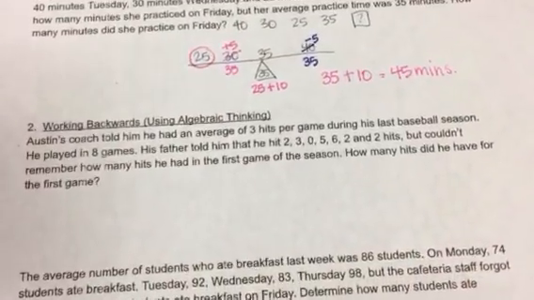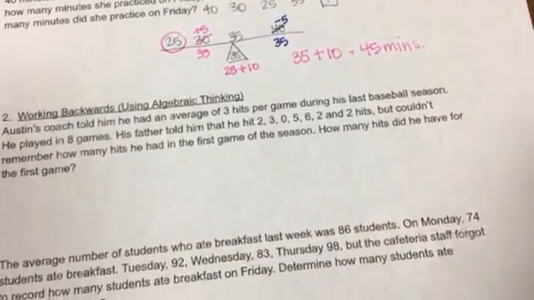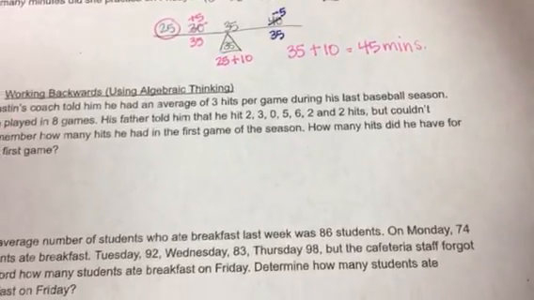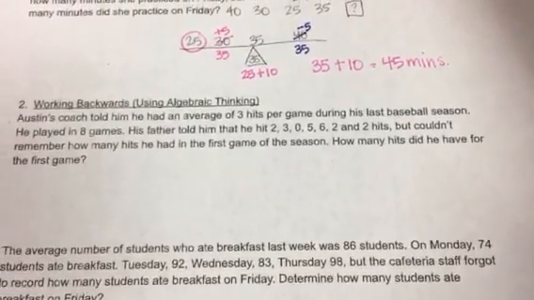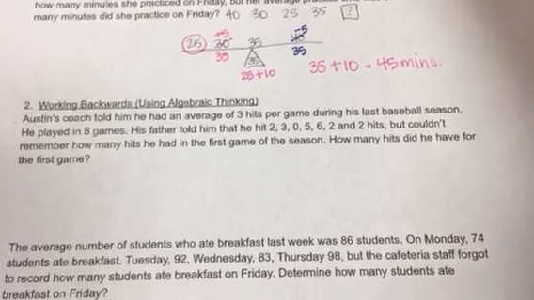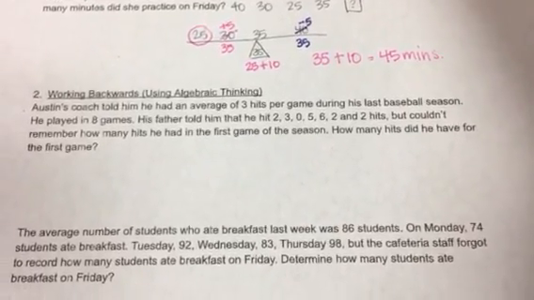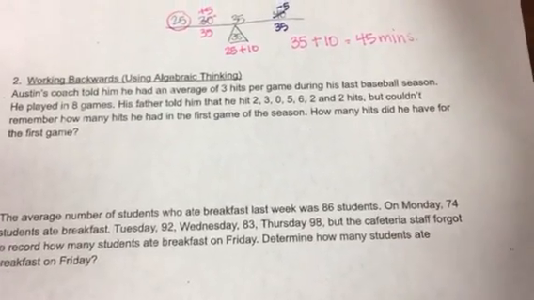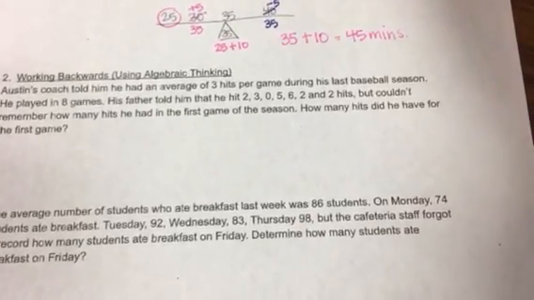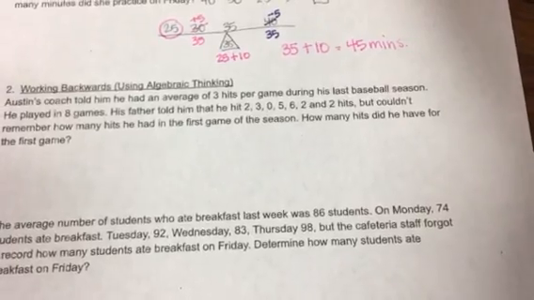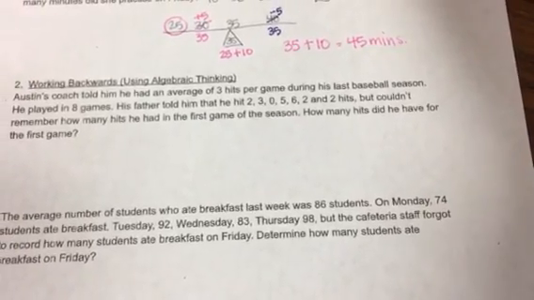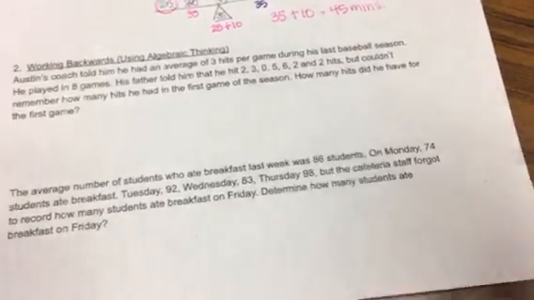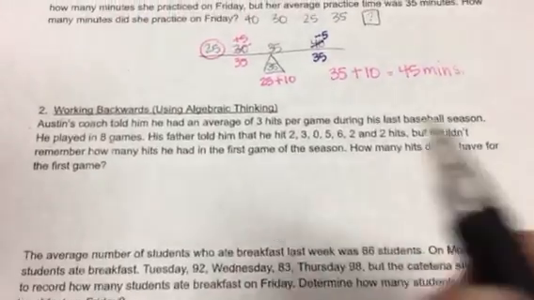The other method is what we call working backwards, which is really algebraic thinking. You don't really realize it, but that's what you're doing. So typically, whenever we find the average, we add our numbers up and then we divide it by the number of data points that we have. So if we want to work backwards, then we're going to multiply and then subtract. So let me see if I can explain this to you with an example.